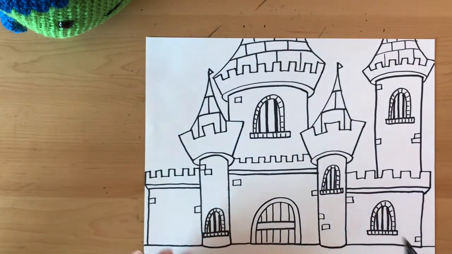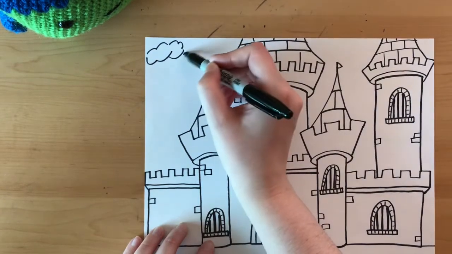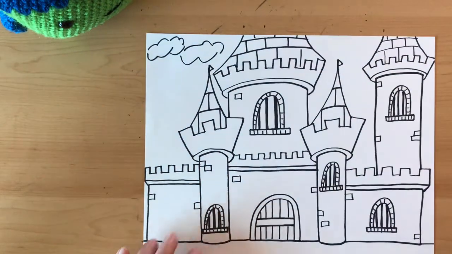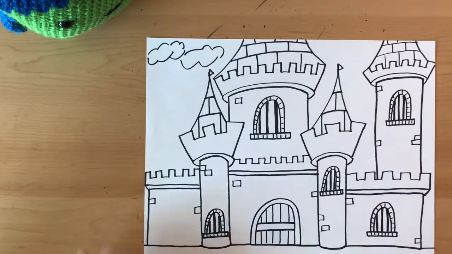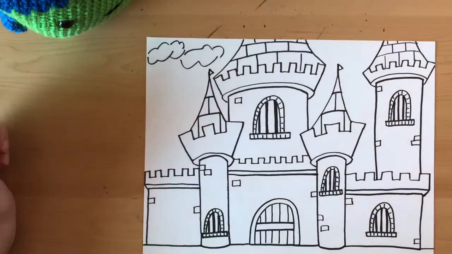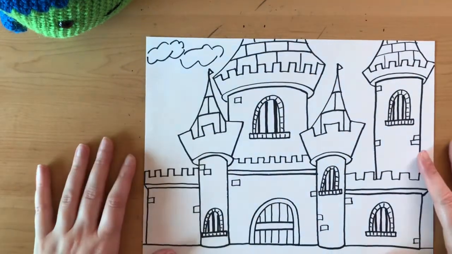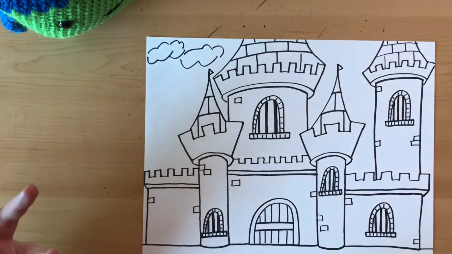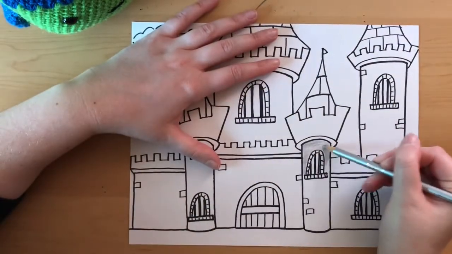And maybe I'll add a cloud floating by here, like that. All right, so there's my castle. It's pretty much done. If I had more room on my paper, I probably could have added some more detail at the top, but if your castle goes off your paper, that's totally fine. You filled the entire space up, which is great. So now the next fun step is to color in your castle, and you can make it whatever color you want.